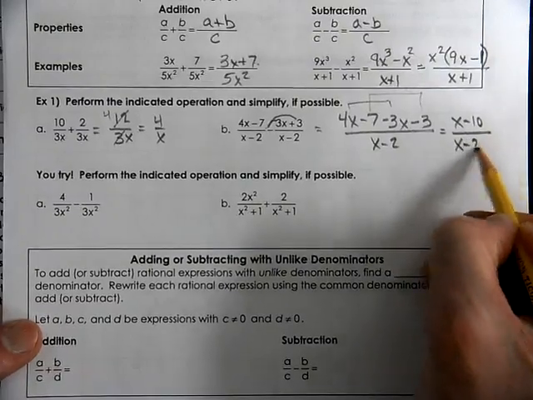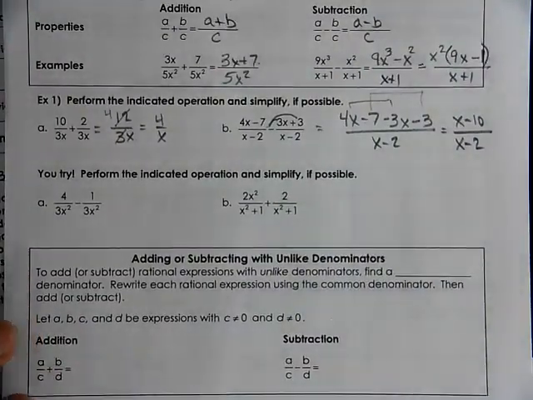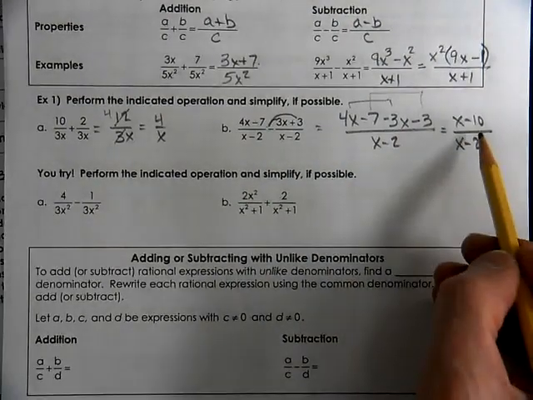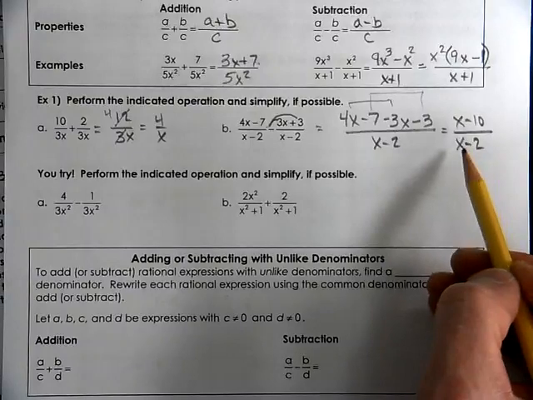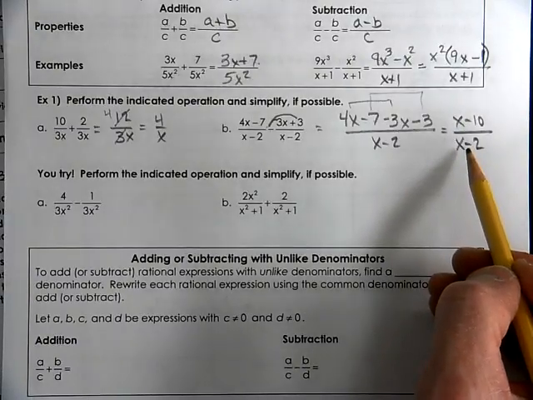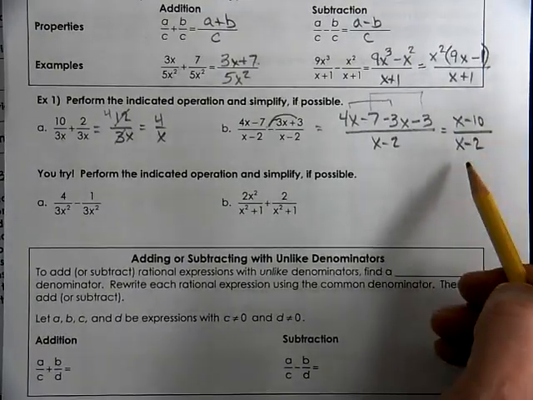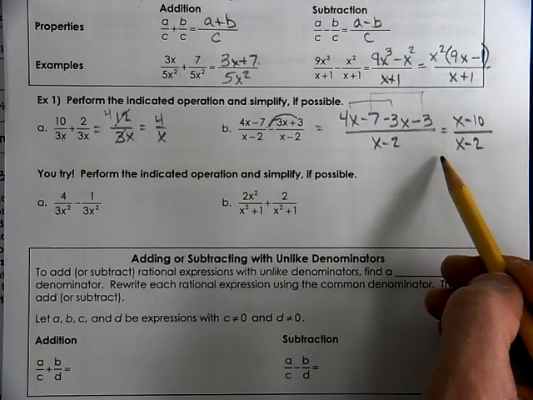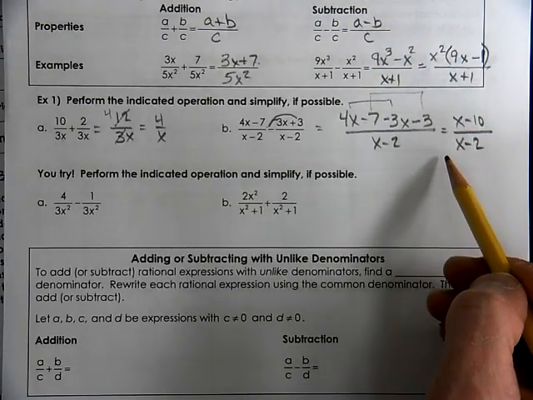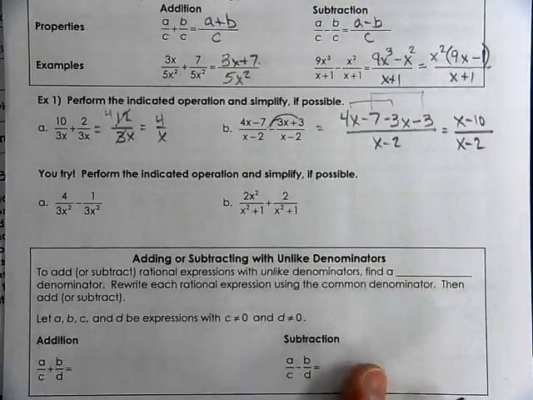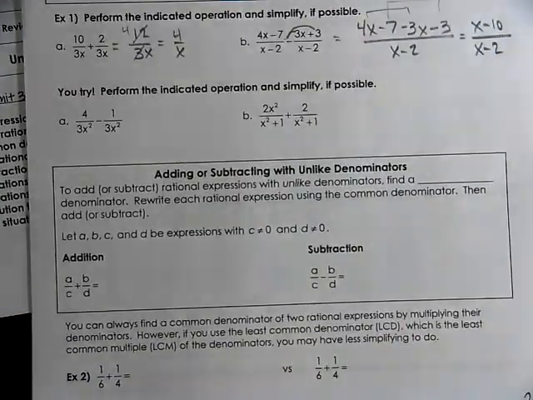And x minus 2. Can I reduce the 10 and the 2? No, I cannot. You can't break apart just part of a binomial. You have to be able to cross the entire thing out. X's cannot reduce either, for the same reason. So you go ahead and try these two. Pause the video, work through these two, and then come back and I'll walk you through it.